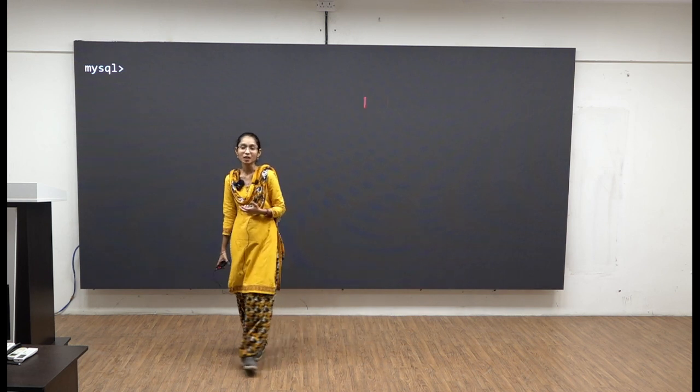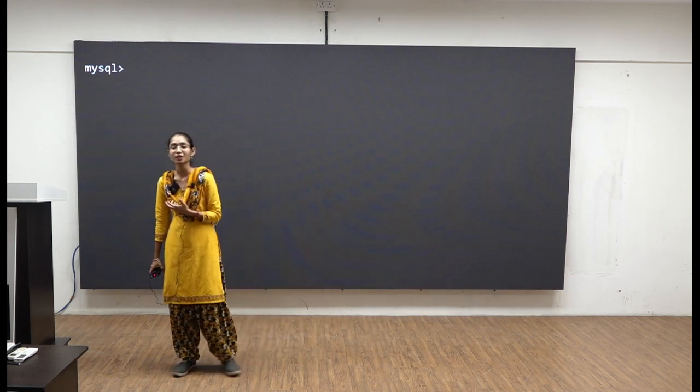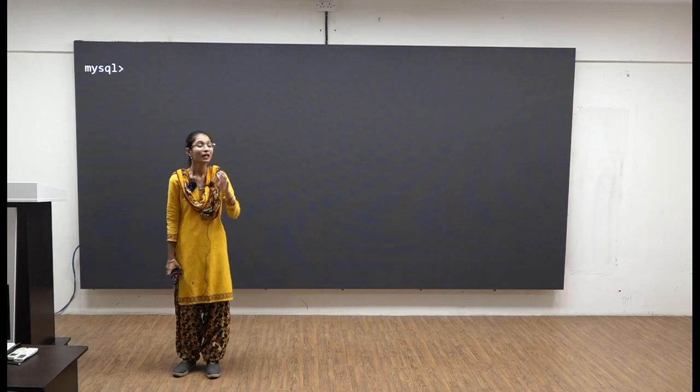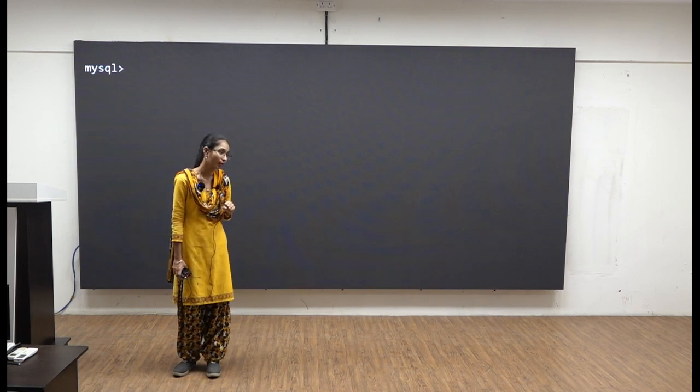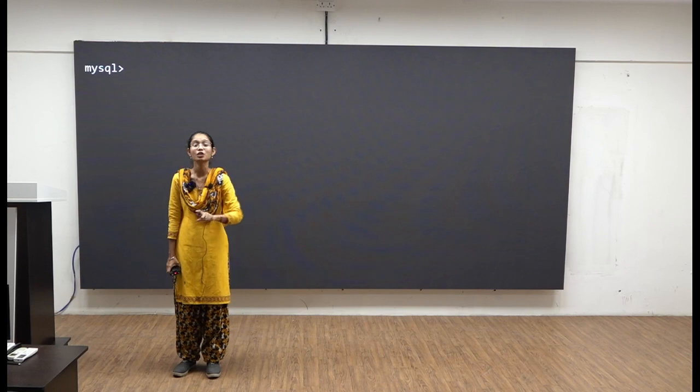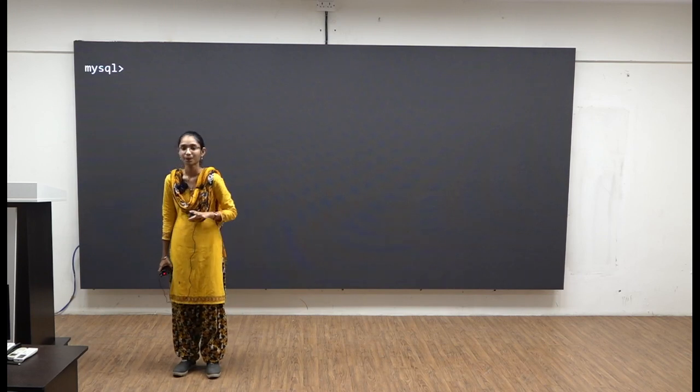But apart from this, we have other kinds of operations which you have to know, related to the structure of your table and related to the data which is present inside the table.